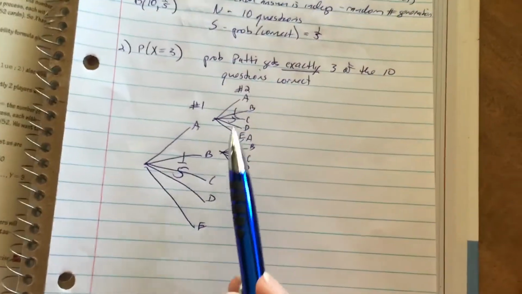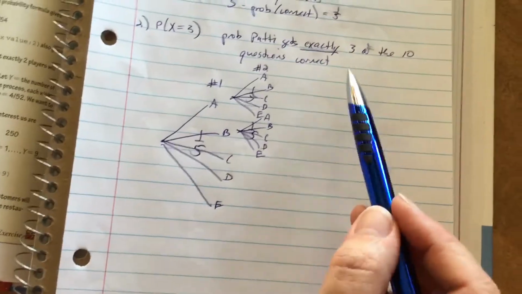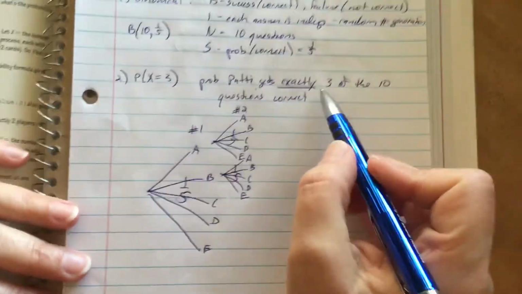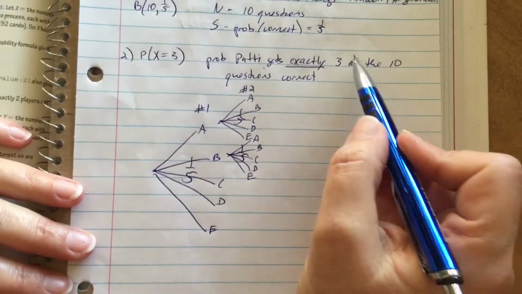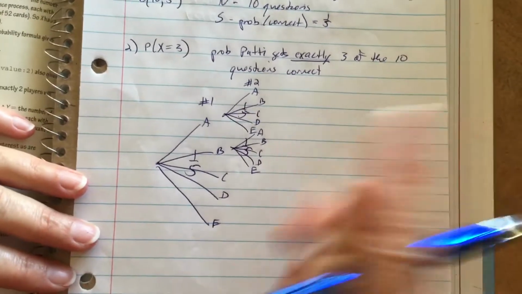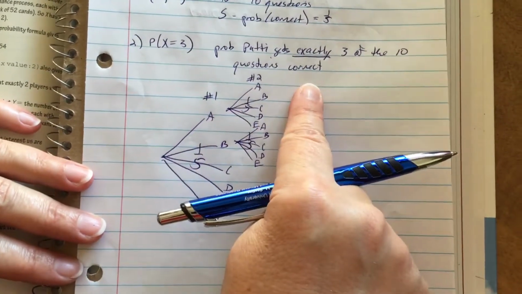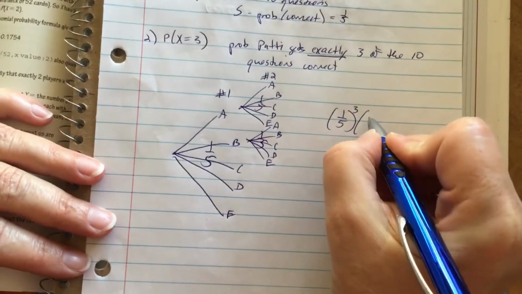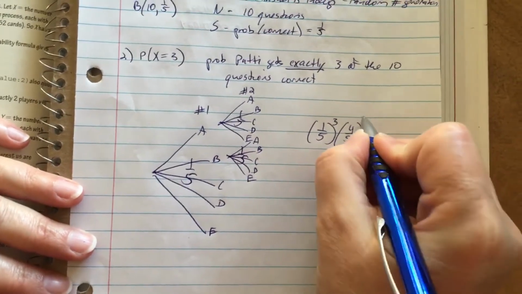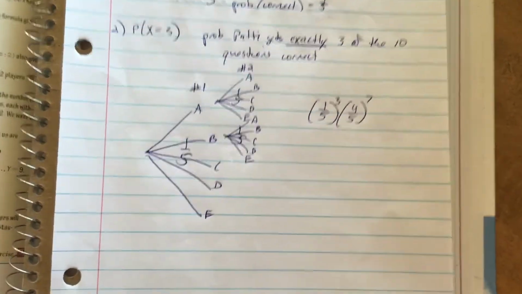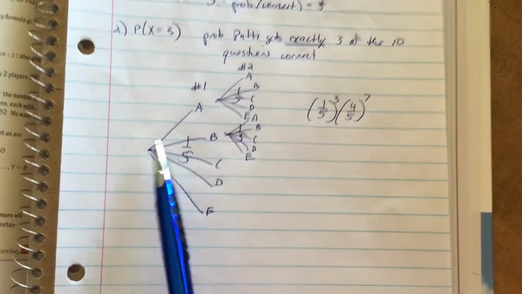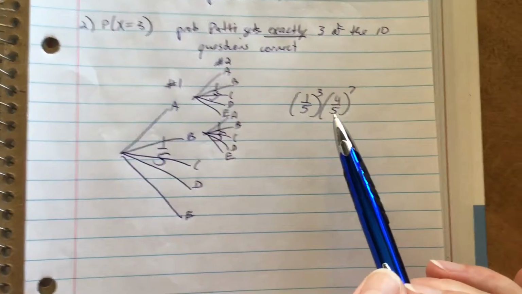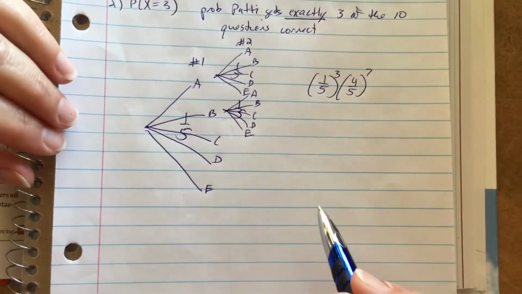I could do a tree for question number 3, then number 4, number 5, through 10. But that's too much work. But I know 3 out of the 10 have to be correct. So as I go down my branches, 3 of them have to be correct, which means 7 are incorrect. Actually, I should have done correct and incorrect. You know what I mean, correct and incorrect. That makes more sense.